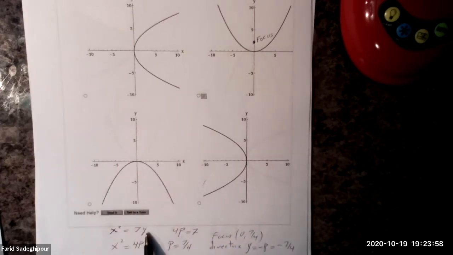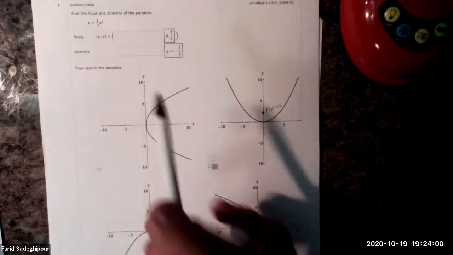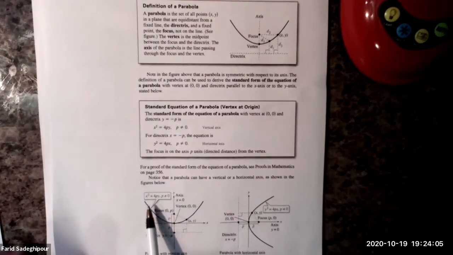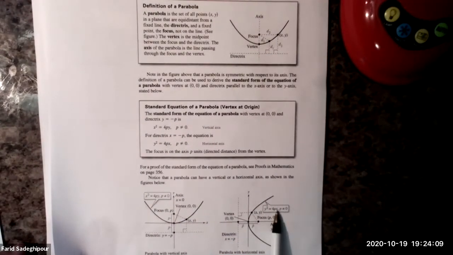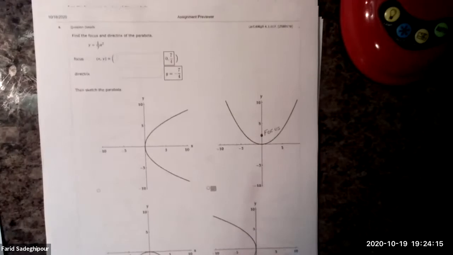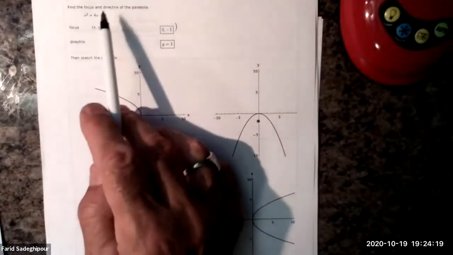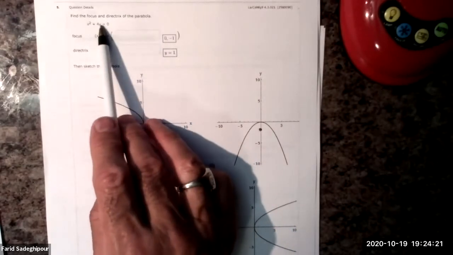So from the beginning, when you see an x2 and y1, that should bring you to this formula, x2 and y1. The other one is y2 and x1. So from that equation, then you come up with this parabola. Like this one, again, is x2 and y1.